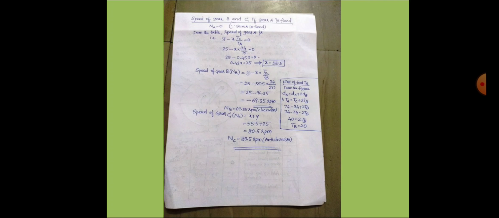But since the module for all the gears is to be assumed the same, the pitch circle diameter is directly proportional to the number of teeth. Therefore, TA is equal to TC plus 2 TB. TA is given as 74, TC is 34. Only unknown is TB. Substitute and simplify, whereby you are going to get TB is equal to 20. Let us get ready with the number of teeth.